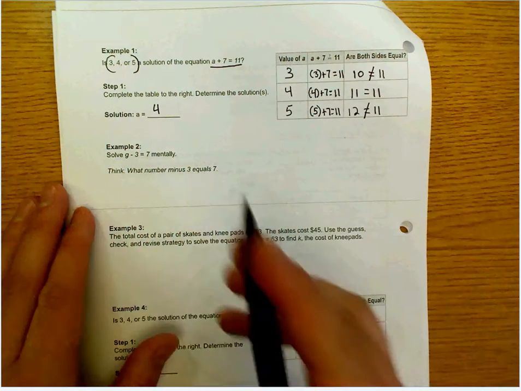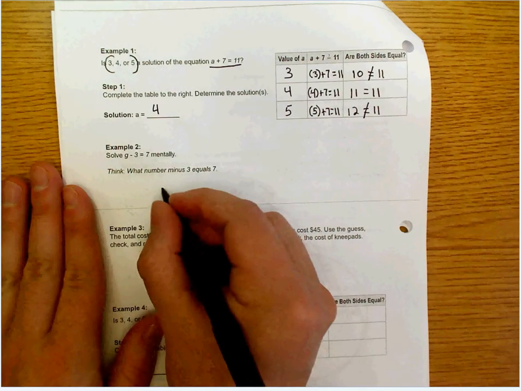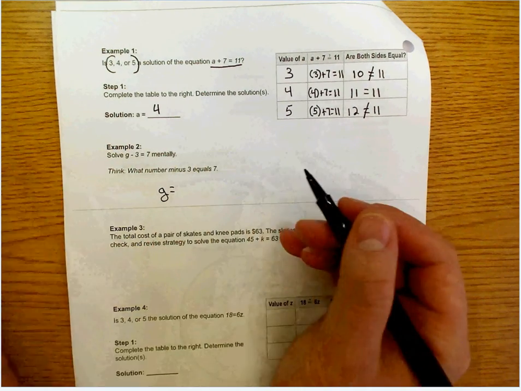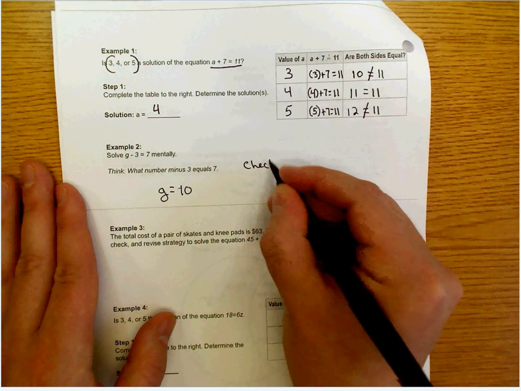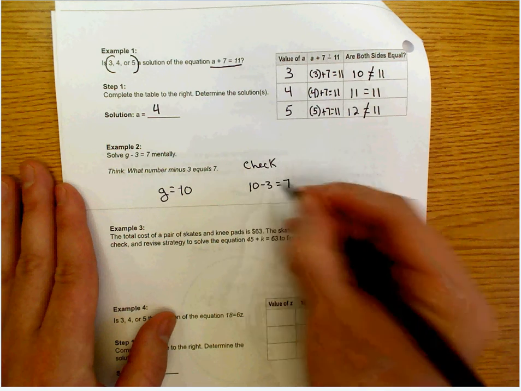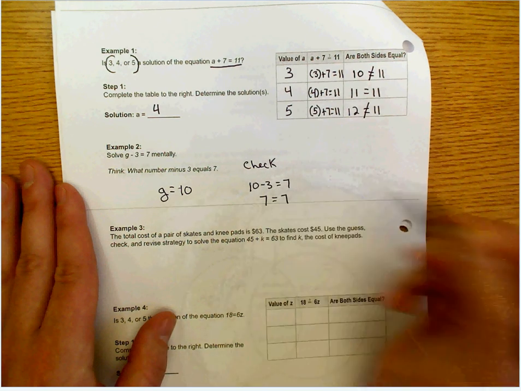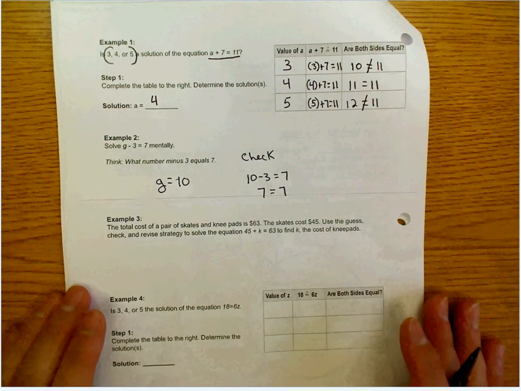All right. Example 2 is a mental question. So you have to do it in your head. Solve g minus 3 equals 7. So what you have to think of is what number minus 3 equals 7. And g has to equal 10, because 10 minus 3 is 7. We would check that by going through and doing 10 minus 3 equals 7. 10 minus 3 is 7, and that equals 7. You have to have that check in there, because that's how you know that you're right.